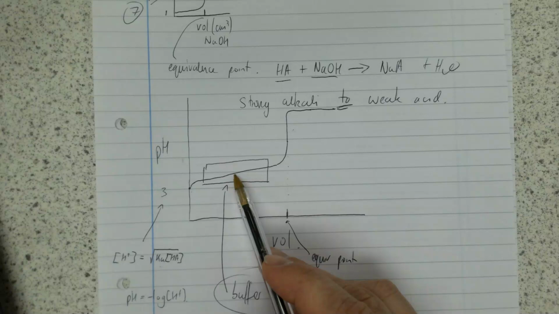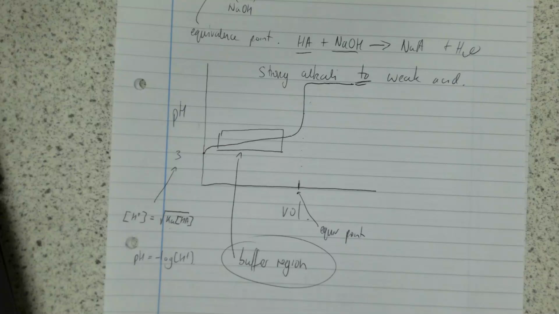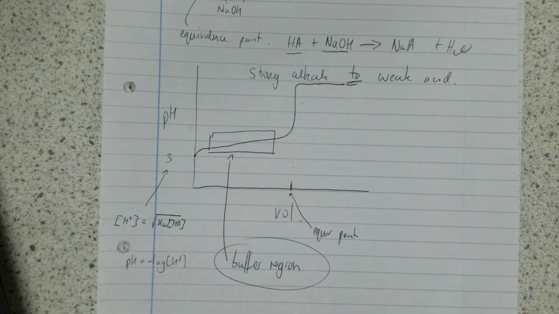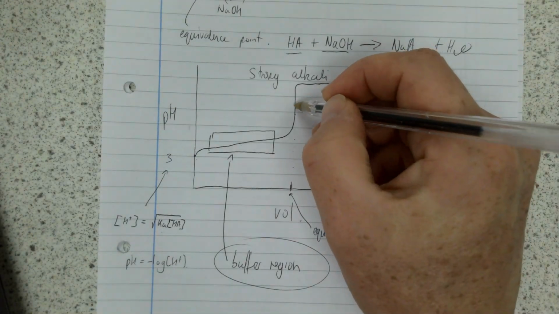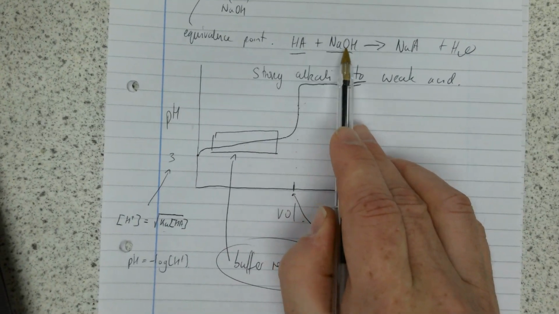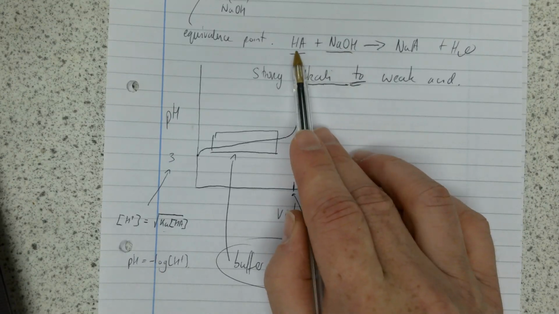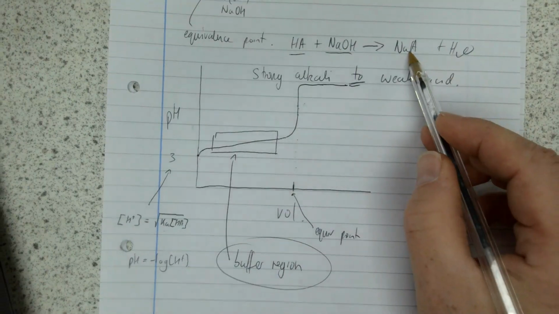And a buffer, we perhaps know from biology, is when you add small amounts of acid or alkali, the pH doesn't change much. It changes a little bit, but not very much. We'll learn about why and how that works and do some calculations with it in due course. Now, at the equivalence point, you've got equal numbers of moles of acid and alkali, which means they cancel each other out. There's none of that left, none of that left. You've generated a salt, right?